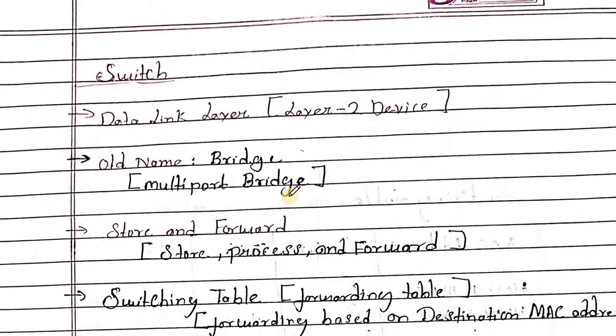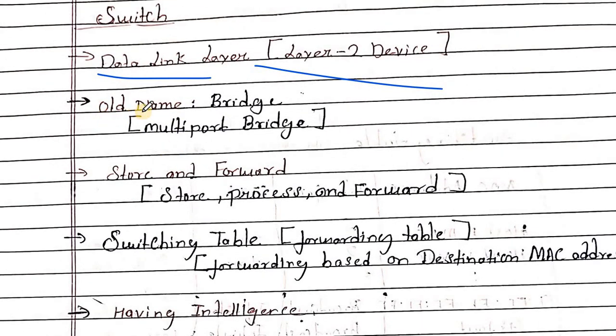Now the switch. In the data link layer, it's a layer 2 device called a switch. The old name of the switch is bridge. A bridge is a two-port device, and a switch is a multi-port device or multi-port bridge. A two-port device is called a bridge and a multi-port device is called a switch.